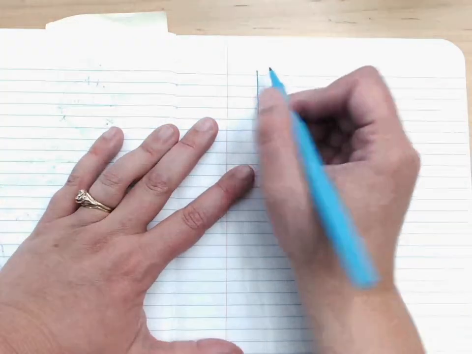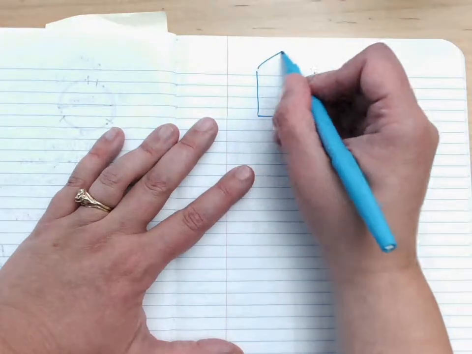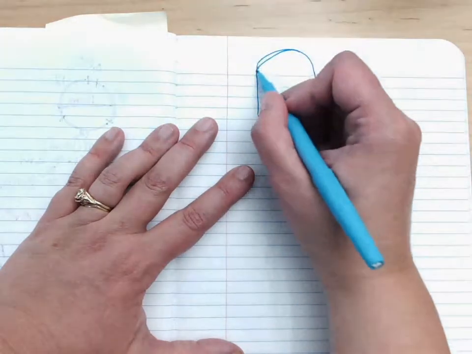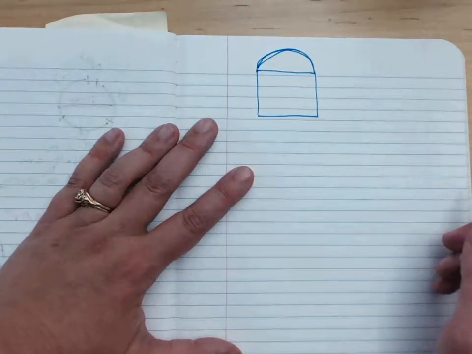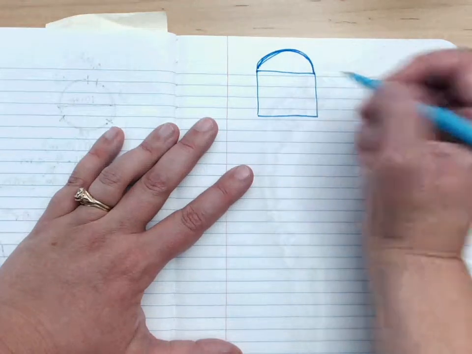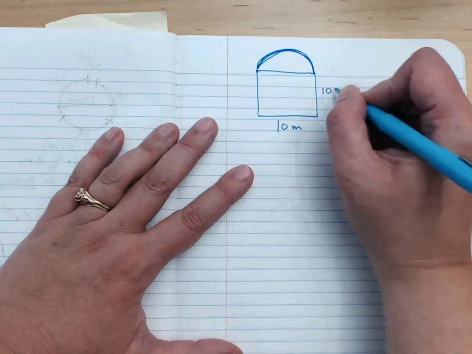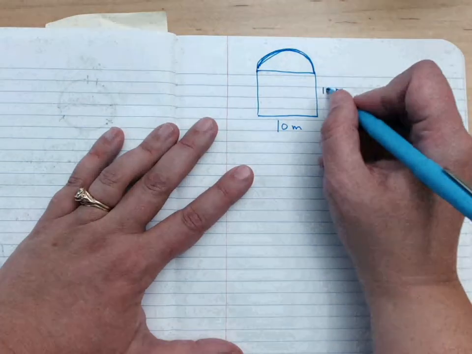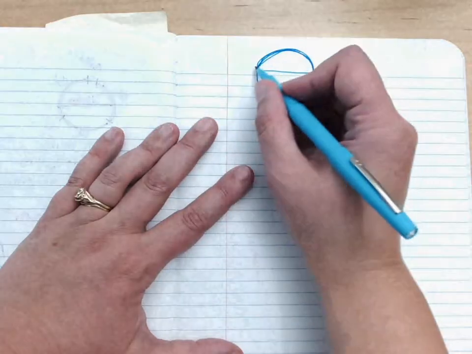Like for instance, they actually do have a problem very similar to this. Let's say now I want to deal with my windows. Let's imagine, has anyone ever seen a window that looks like this, like a bay window, or a circular window? So this is where it gets a little bit tricky. Let's say this is 10 meters and this is 10 meters. Actually, let's make it something different just so it's not confusing. 8 meters.